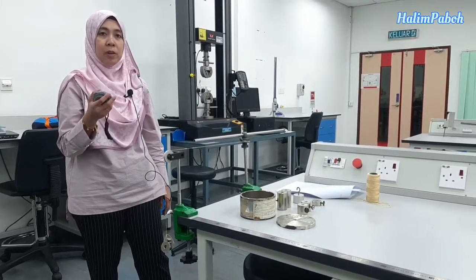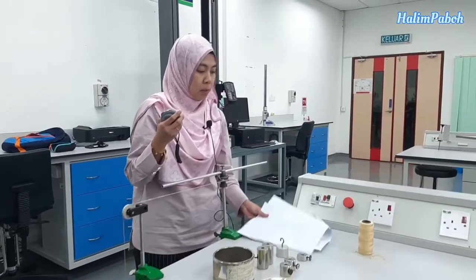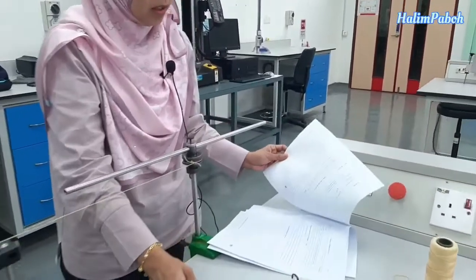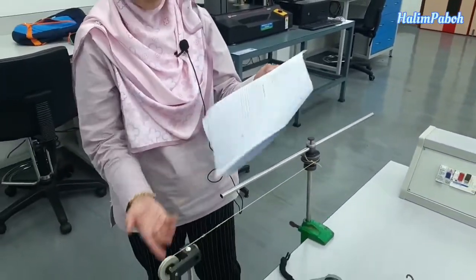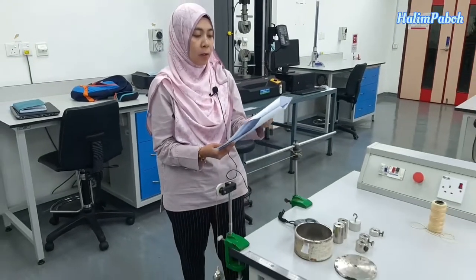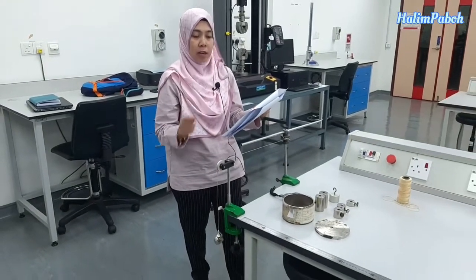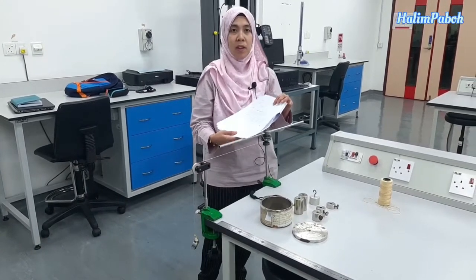Then we write up table 1, in which we have the result for a mass of 100 gram and the time taken for the mass to fall from one height to another. And that's all for the calculation for table 1.